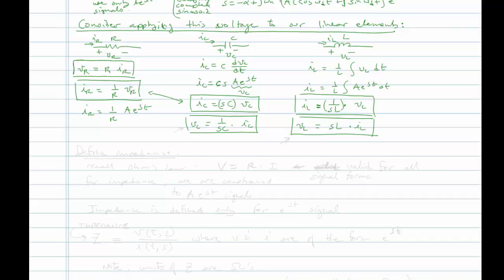Now let's define impedance. All right, so recall Ohm's law. We had V is equal to R times I. This was valid for all signals, or all signal forms.